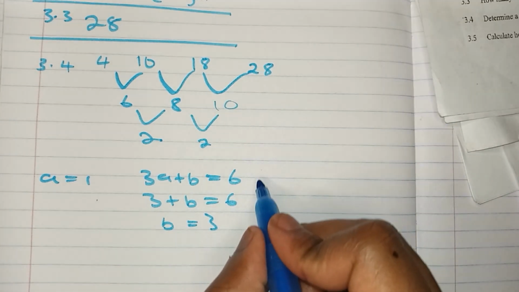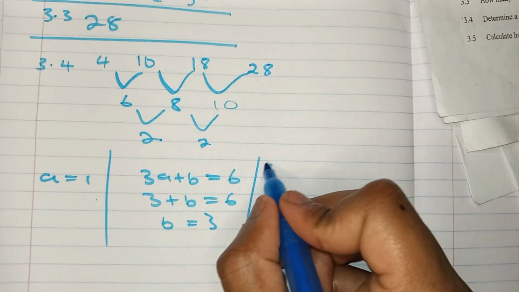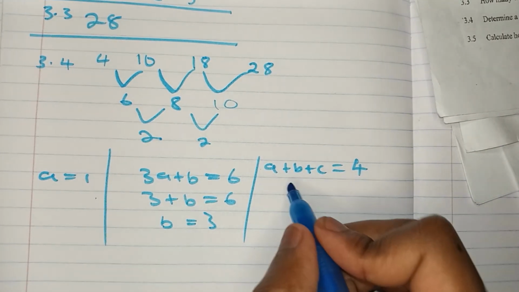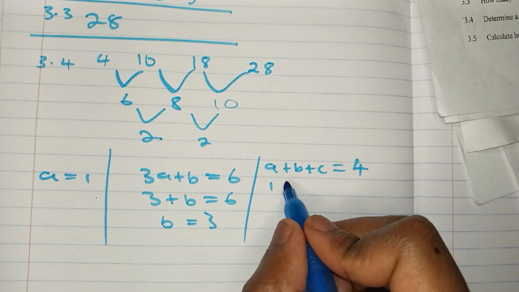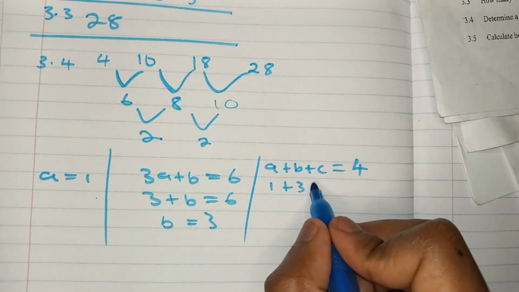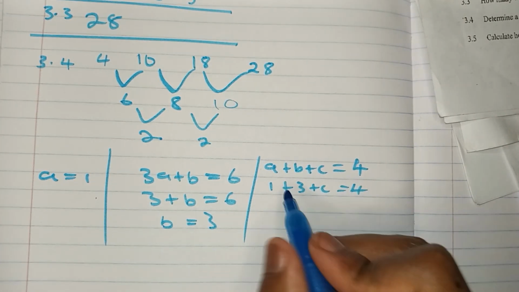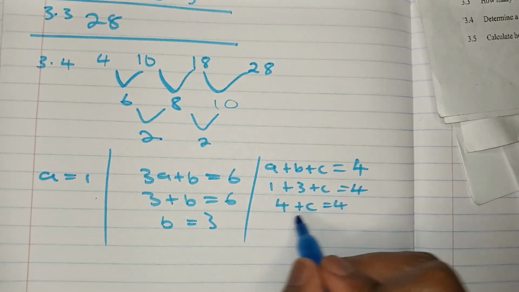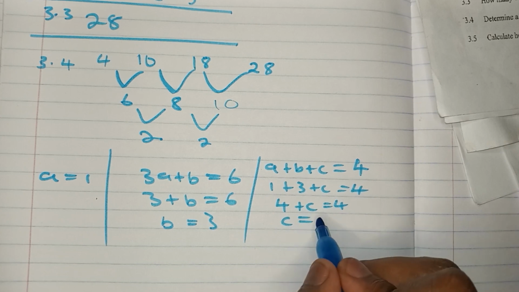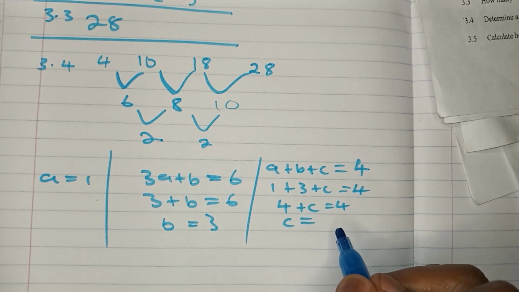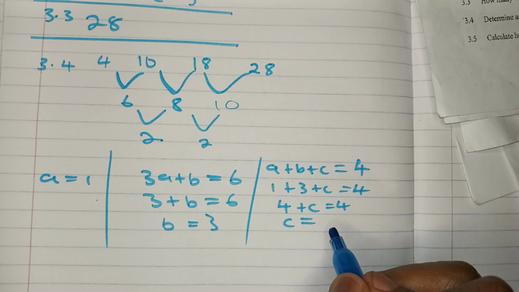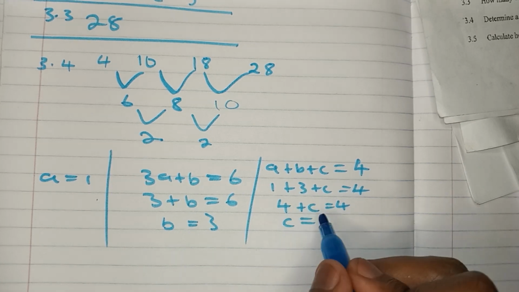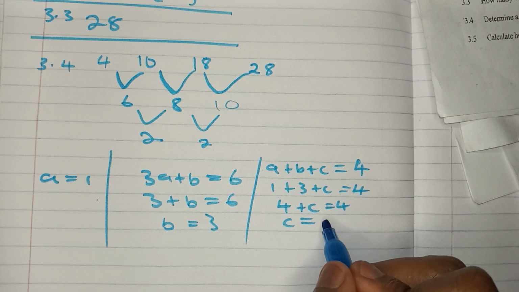So I continue. I say a plus b plus c is equal to 4. So we have 1 plus 3 plus c is equal to 4. Right, so this is 4, this is c, this is 4, and then this is going to be, wow, 0. All right, I'm still going to continue though, because I have no choice. I've started, so it's going to be 0.